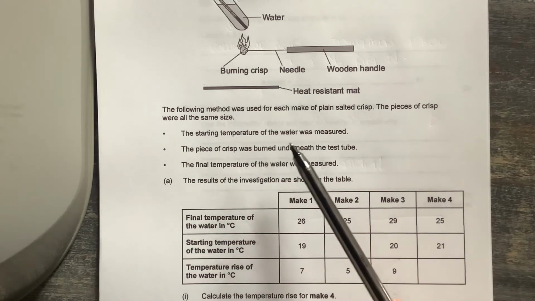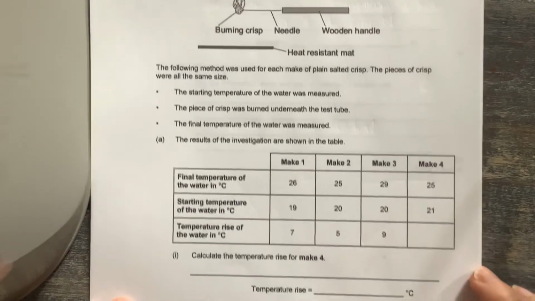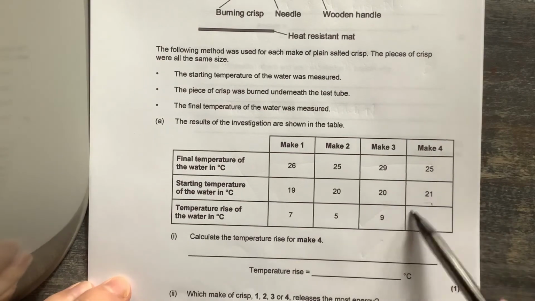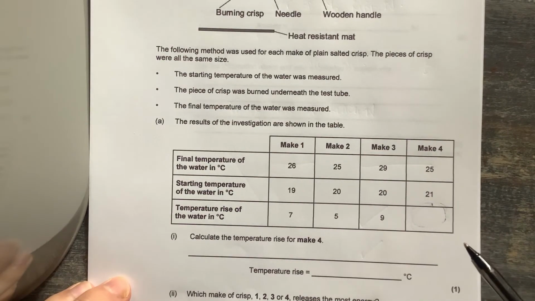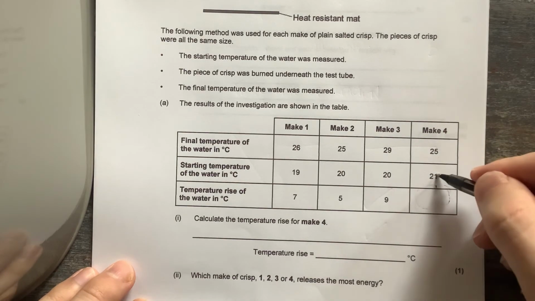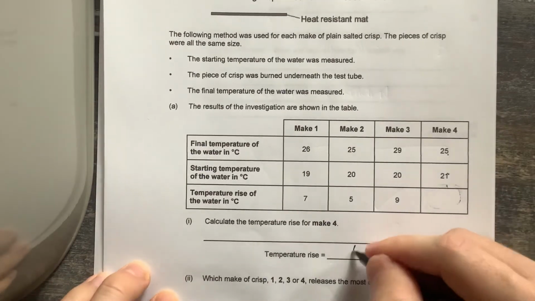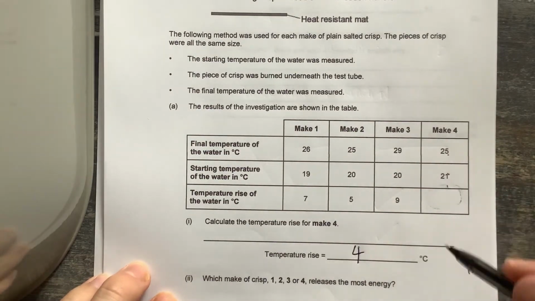So the starting temperature of the water was measured, the piece of crisp was burned underneath the test tube, and the final temperature of the water was measured. So the results are shown here, and this is a bit of a hint. If they've got one here, they're going to obviously ask you to work it out. So calculate the temperature rise for make 4. So the starting temperature was 21 and the final temperature is 25. So it's gone up by 4. Quite nice and straightforward.